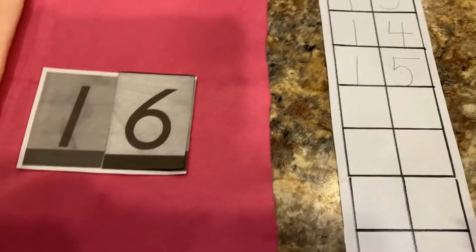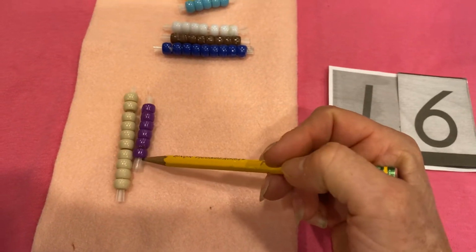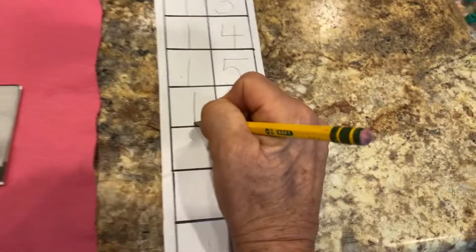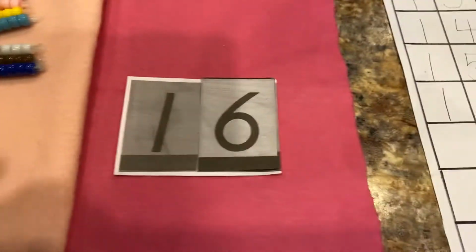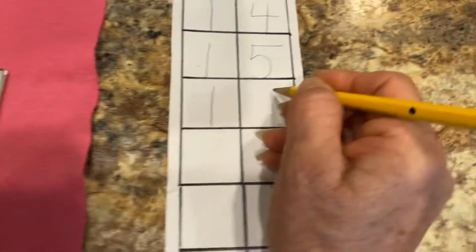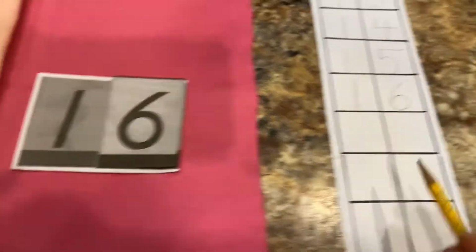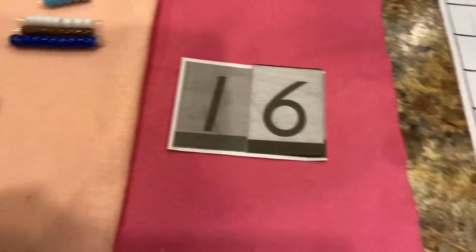Now let's write 16. How many 10 bars do we have in 16? Yeah, there's 1 ten bar. So we can write 1 in the tens place. How many units do we have? Yes, we have 6 units. So we'll write 6 in the units place. And we made it say 16. 10 and 6 make 16.